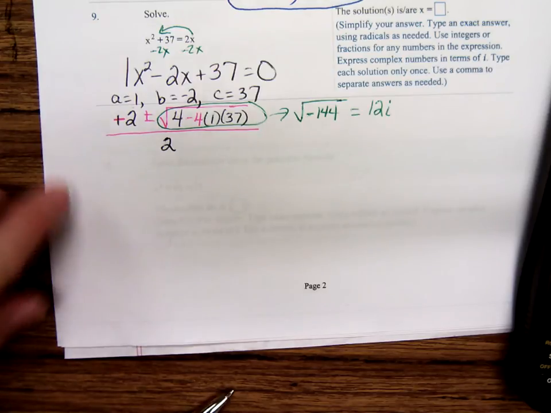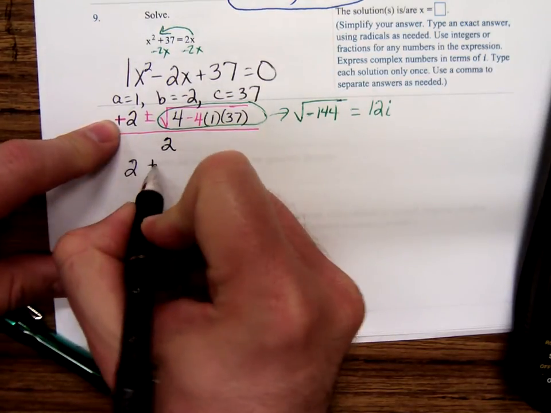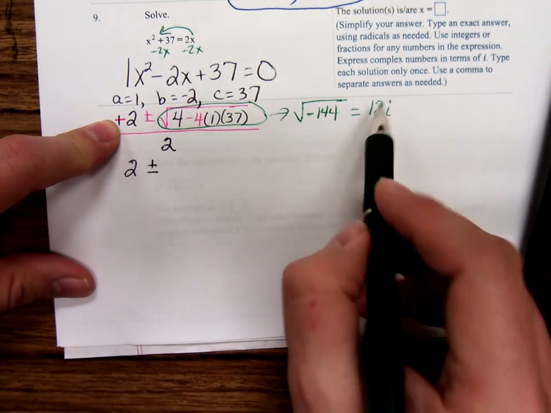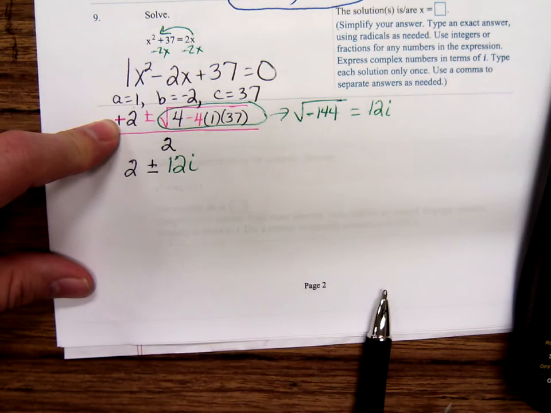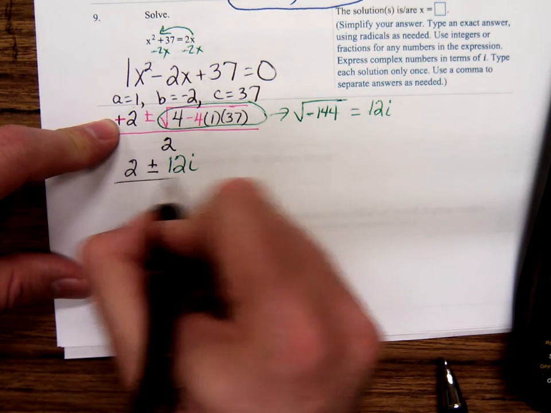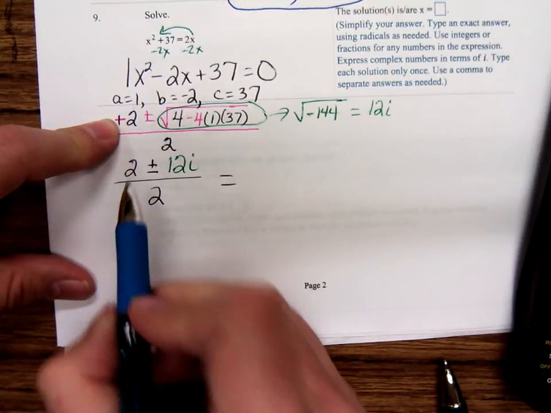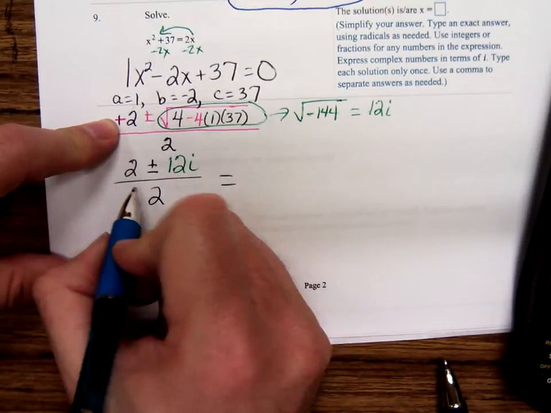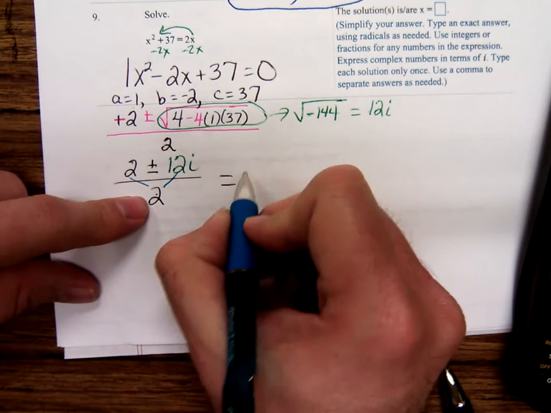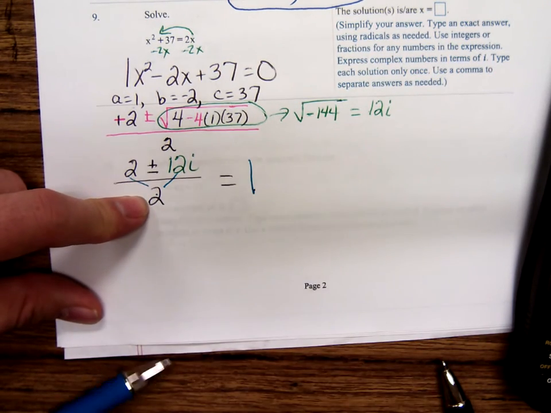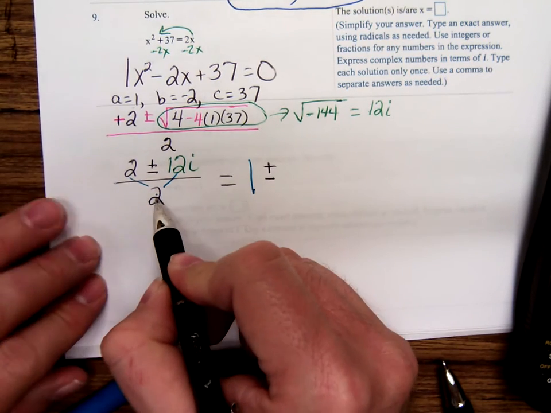So we have a positive 2 plus or minus 12i all over 2. And either divide all of those by 2 or separate. 2 over 2 is 1 plus or minus 12i over 2 is 6i.